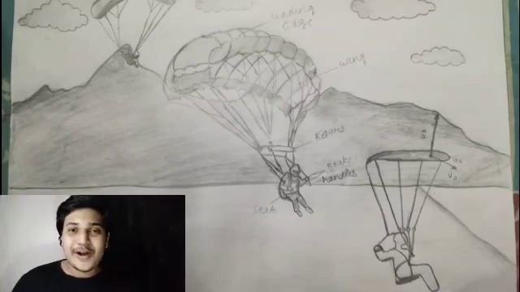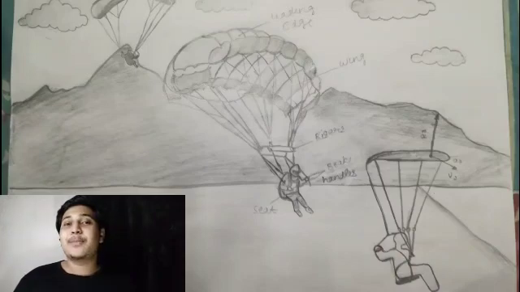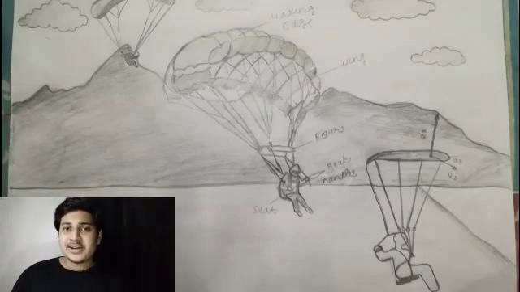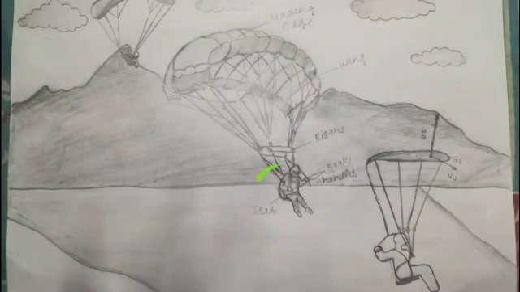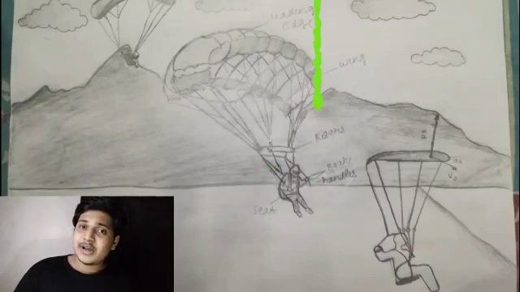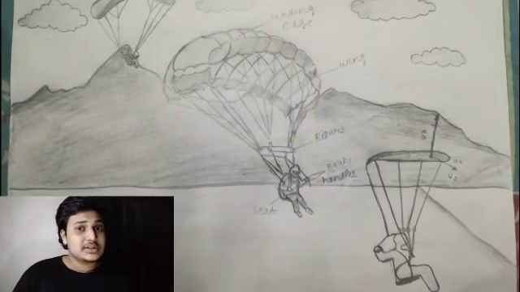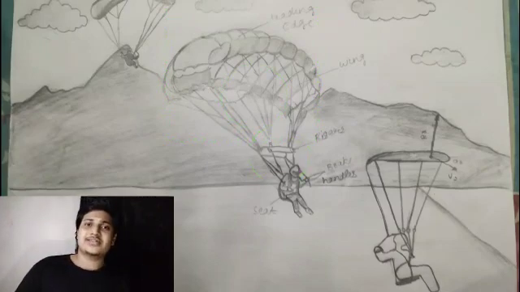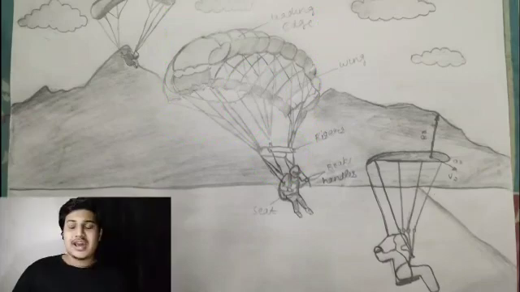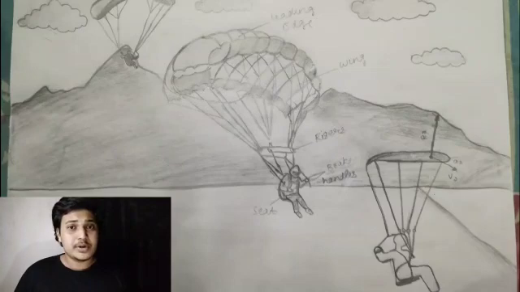Now, to the final part. How does a parachute work? Parachutes are three chutes packed into one, and that package is known as a container. There's the main parachute, the reserve parachute in case of emergencies, and a tiny little chute known as the pilot chute. This small chute helps the main chute to open.